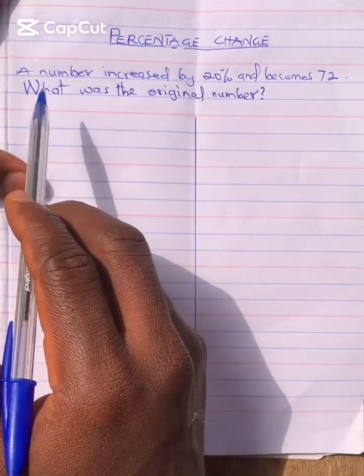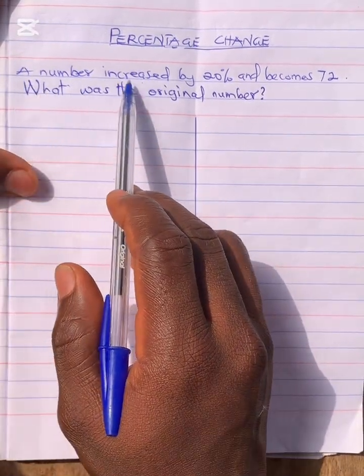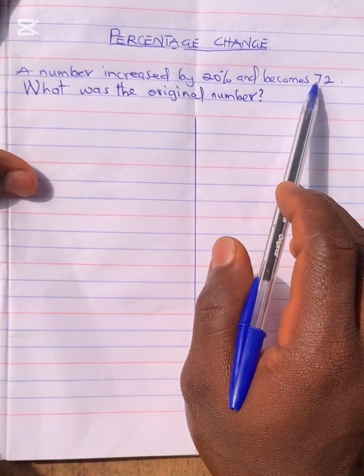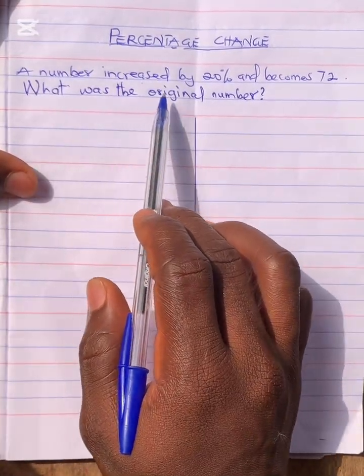Challenge yourself a bit with this simple question. A number increased by 20% and becomes 72. What was the original number?